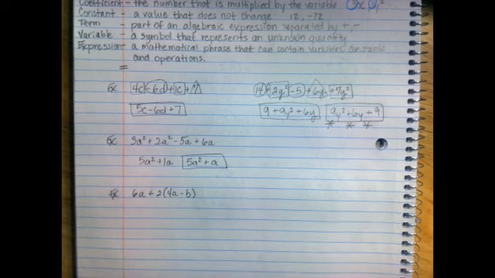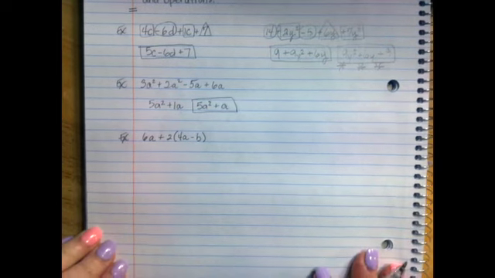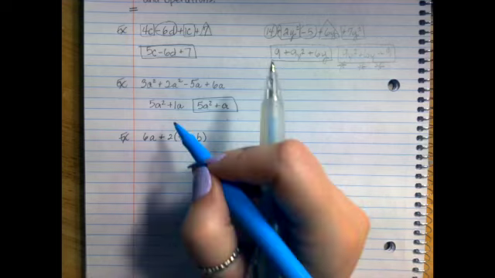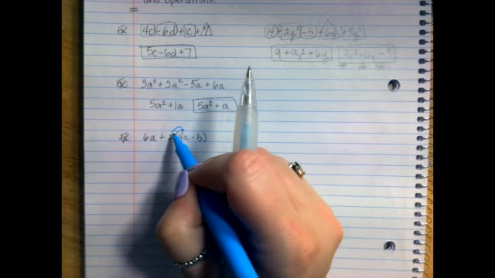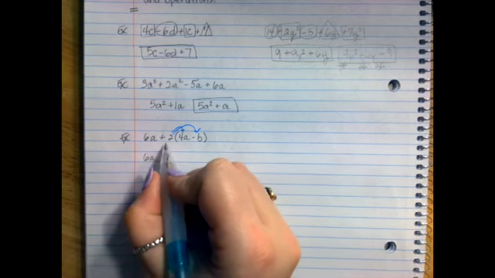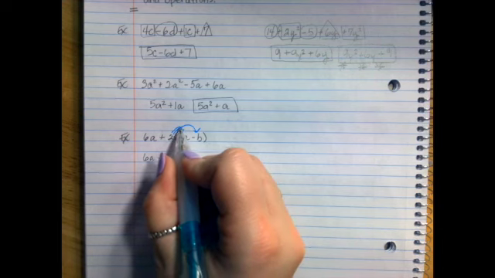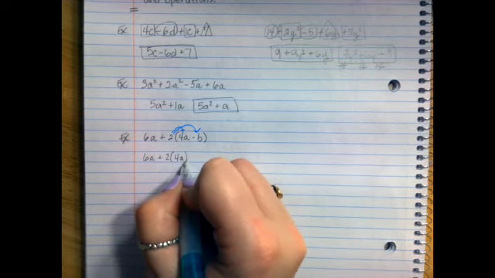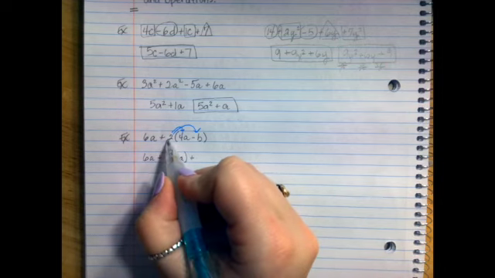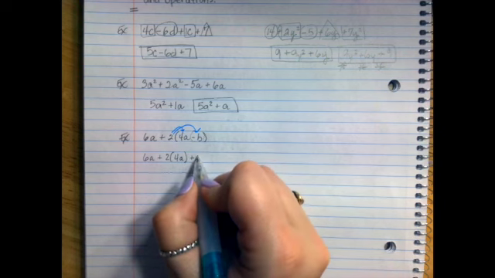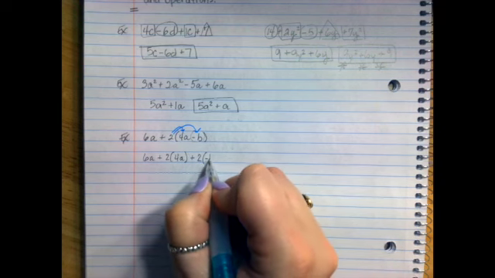All right, finally, what if they throw in some distributive property there? First, take care of your distributive property. Okay, remember, you want to distribute everything times 2 on the inside. So I'm simply going to write 6a, haven't used it, plus 2 times 4a, plus 2 times negative b.